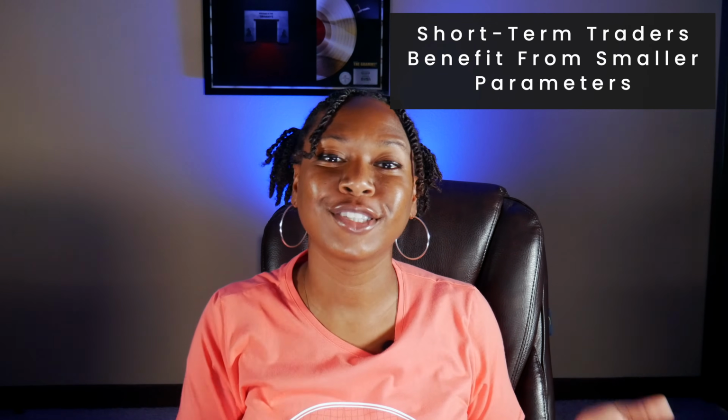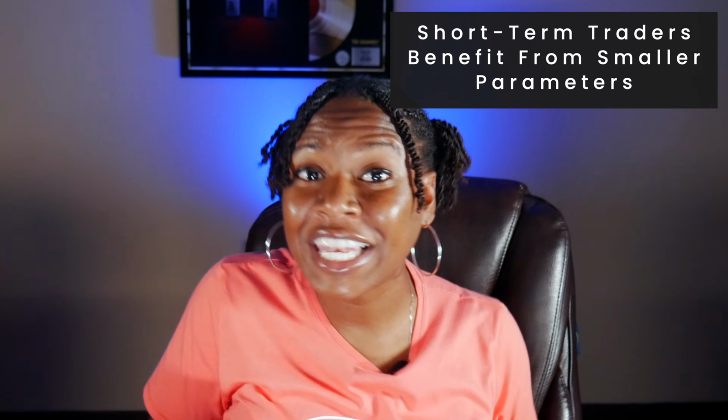I will say that even though 14 is the default setting, that may not be the best setting for your particular trading. Normally, short-term traders, and I'm a short-term trader, will use smaller periods. I personally like the 9-period RSI, and this just shows short-term movements in the market. I've noticed that shorter periods like the 9 and the 10 are more effective for my personal trading because it shows 2 weeks of actual stock trading days.